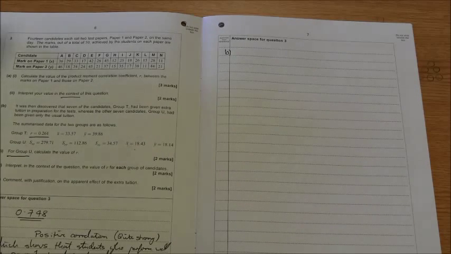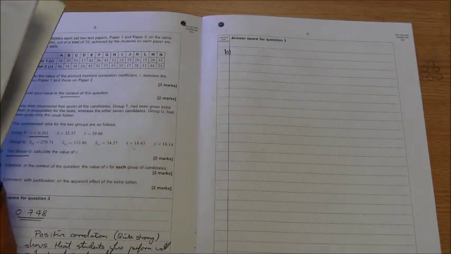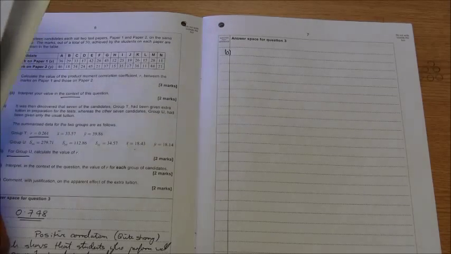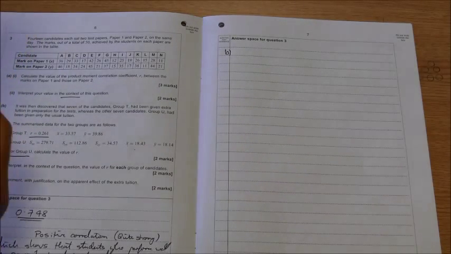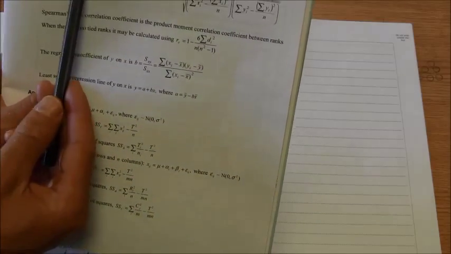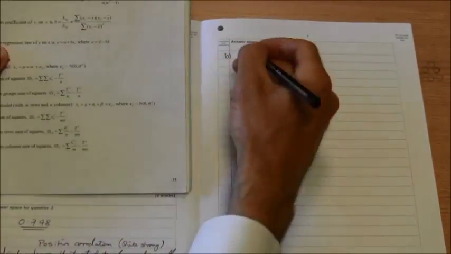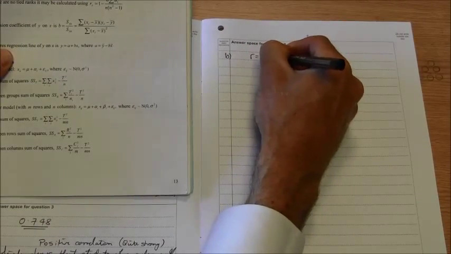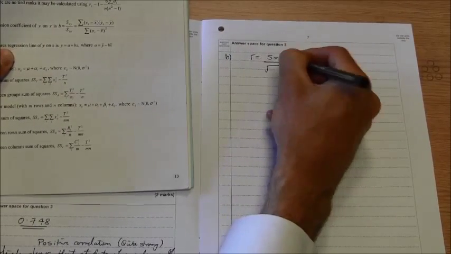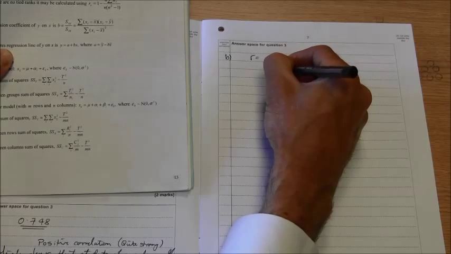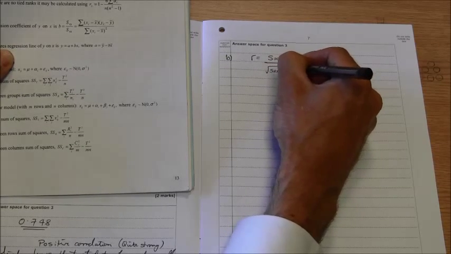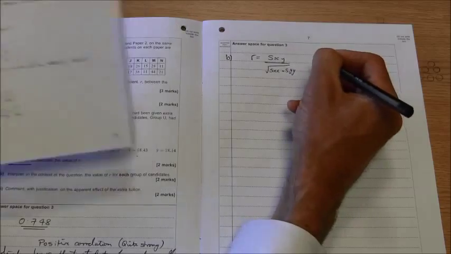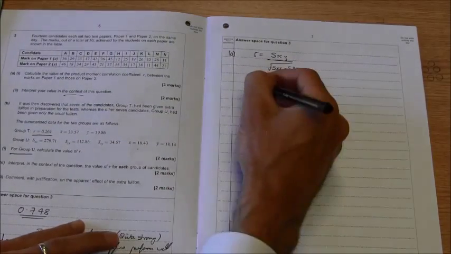I'm going to go back into the formula book here. I'm not going to chance it by trying to memorise the formula, but I'm going to find it. So we go through all the pure maths, and sure enough we find our statistical work here. And as we look through, here is our formula. It's on page 13 for the PMCC. So we've got R is equal to SXY, and we're going to divide that by the square root of SXX multiplied by SYY. Sure enough, I've got those statistics values.